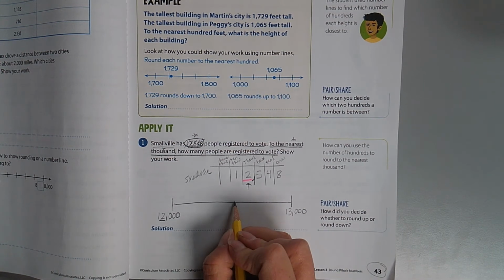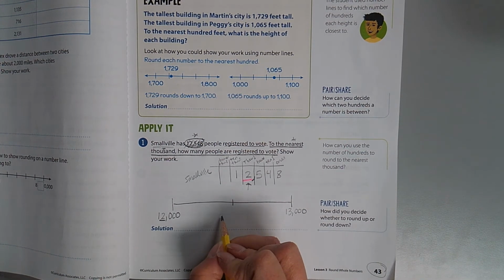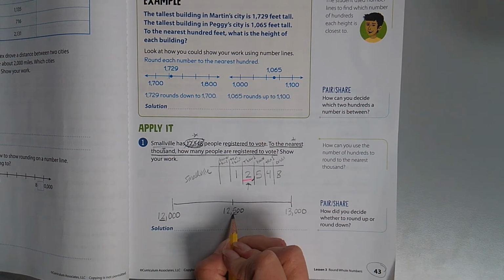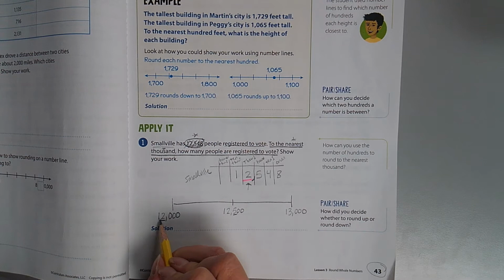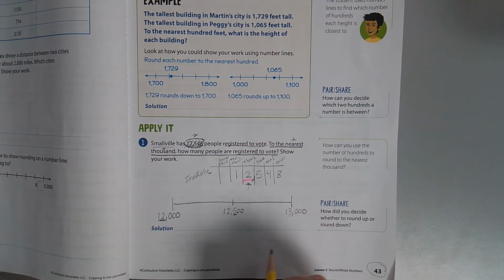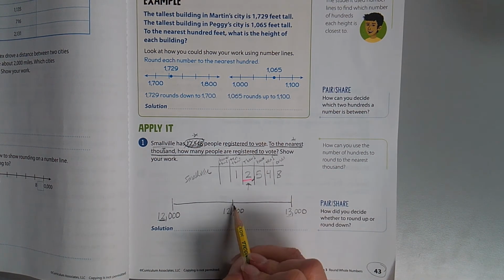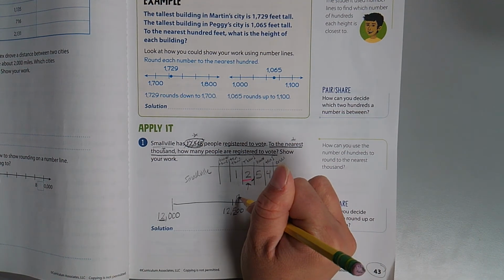What's our midpoint? It's 12,500, because the 500 is between 12,000 and 13,000. That's the number right there. We're counting by hundreds. What do I do next? I place my number on the number line. So this is already 12,500. So it's going to be right here. 48. So it's going to be a little bit past the 12,500, and then I'm going to label it.